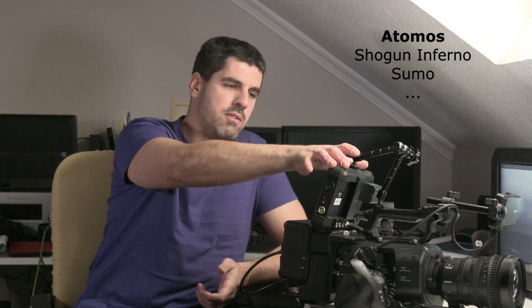So it is much more useful, I think, because you have also a monitor. And the third option is quite similar, which is from Atomos. And in this case, I have two examples of that, which is the Shogun Inferno and the Sumo. Both devices are doing basically the same as the Odyssey, which is taking the signal in RAW mode, decoding it, transcoding into another codec. For instance, ProRes RAW was the last big news about Atomos. And then it records onto an SSD or an HDD hard disk drive.